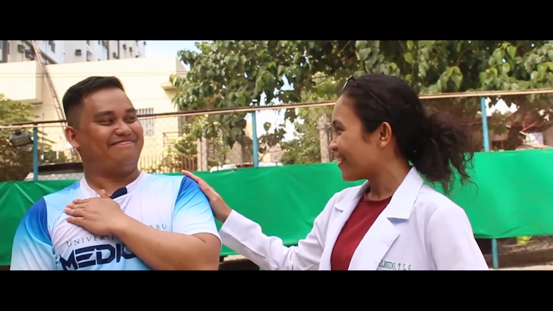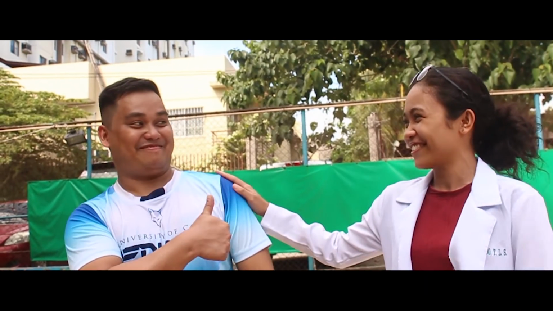To confirm our impression, we must take a shoulder X-ray to identify bone spurs, and magnetic resonance imaging and ultrasound to examine the soft tissue and to identify the extent of the muscle tears. MRI or ultrasound examine soft tissues including muscles and tendons for us to evaluate the extent and severity of muscle tears. Don't worry, I got your shoulders.